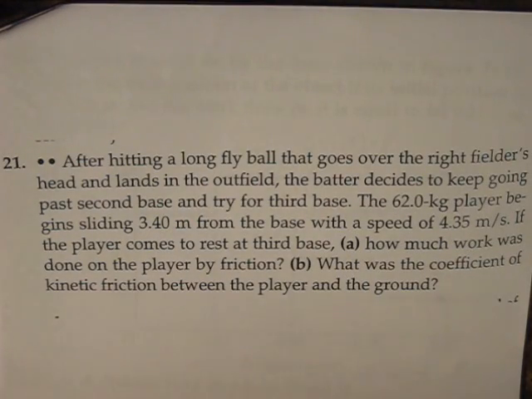Okay, here's a physics problem regarding work and friction. And here's what it says. After hitting a long fly ball that goes over the right fielder's head and lands in the outfield, the batter decides to keep going past second base and try for third base. The 62-kilogram player begins sliding 3.4 meters from the base with a speed of 4.35 meters per second.